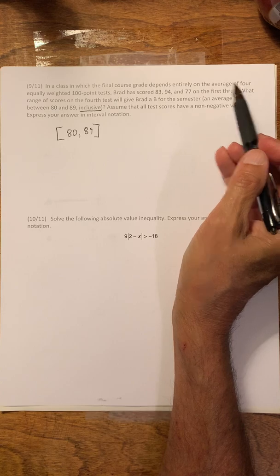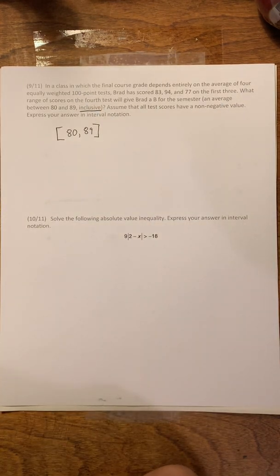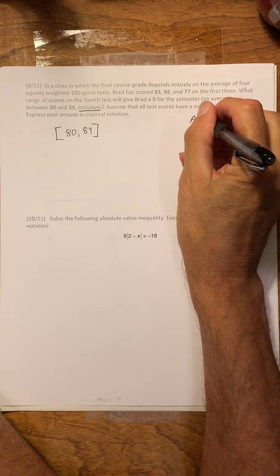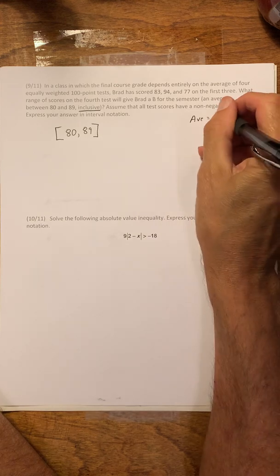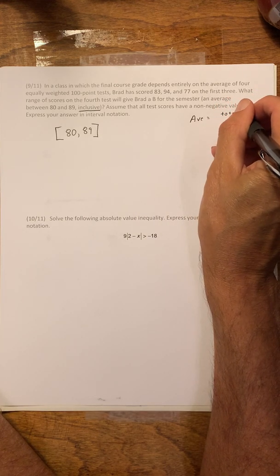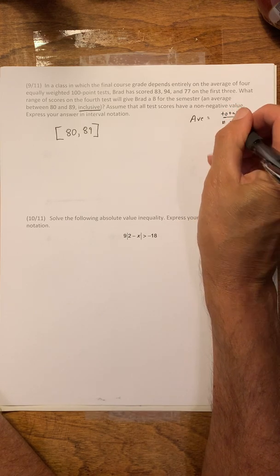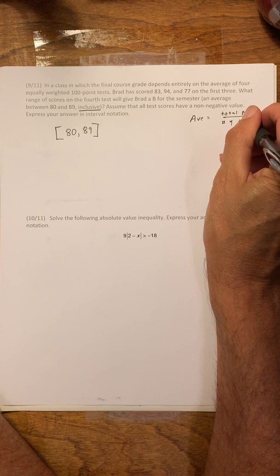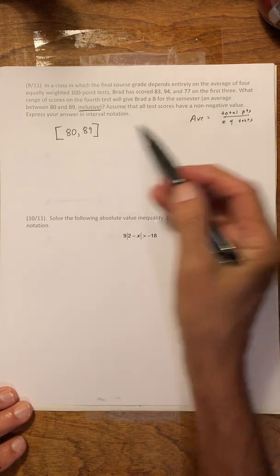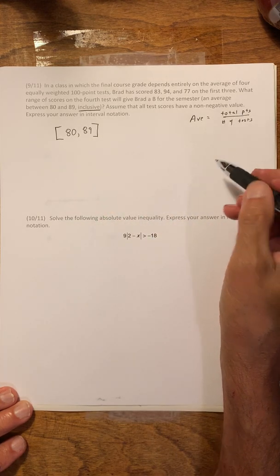He's got 4 tests, each at 100 points each. So the way you get an average is the total points divided by the number of, in this case, tests. So his average of 80 is going to be something divided by 4.